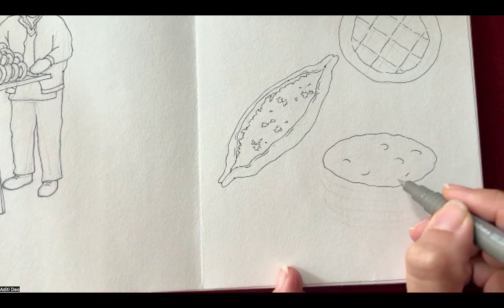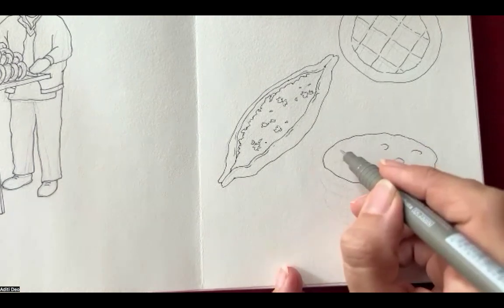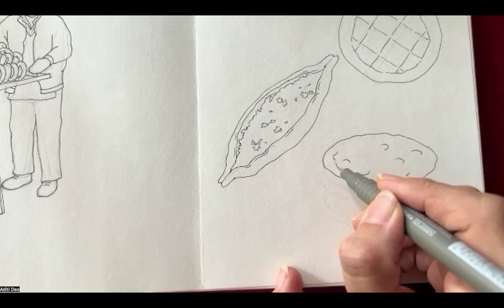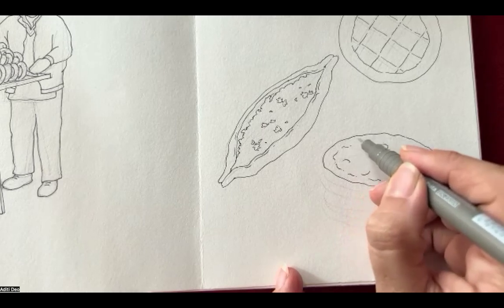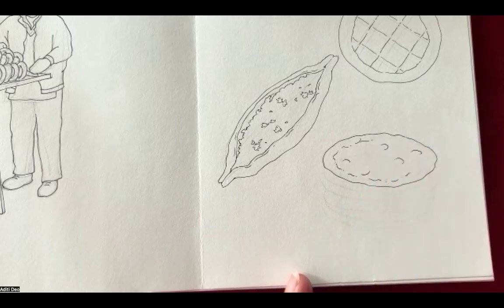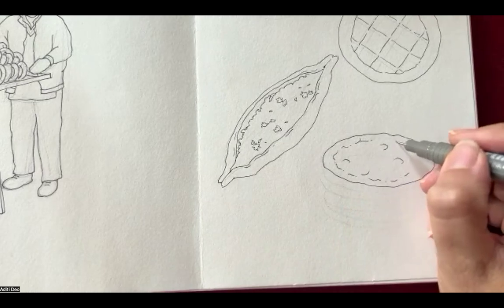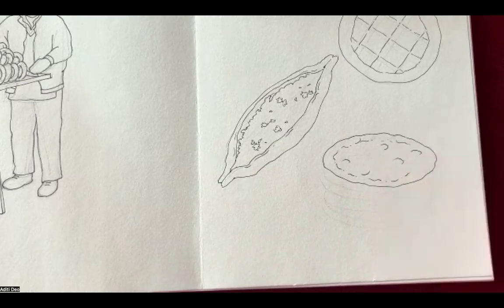From the inside edges, again, we can make a few compound curve shapes that look like it is really bubbled up along the edges.